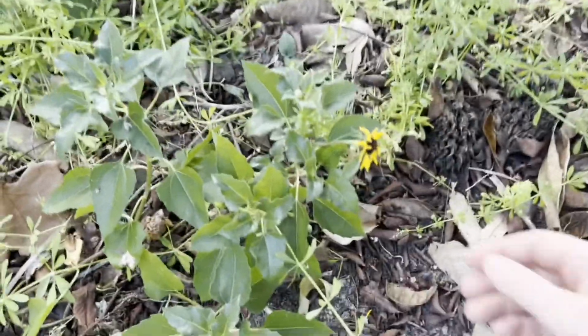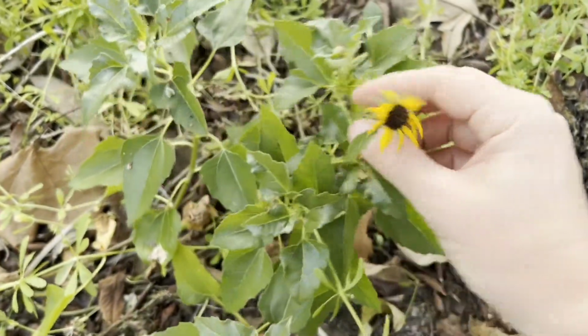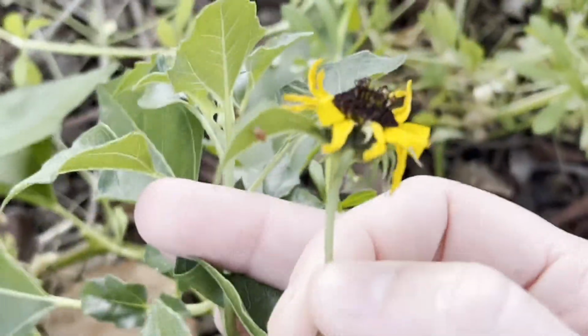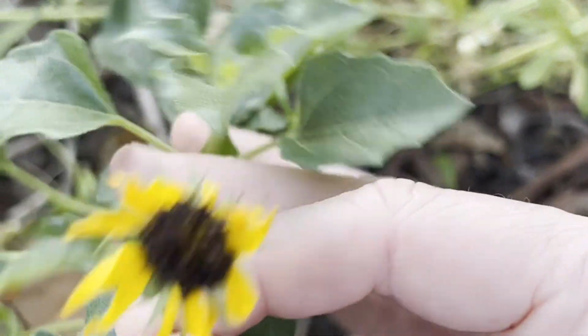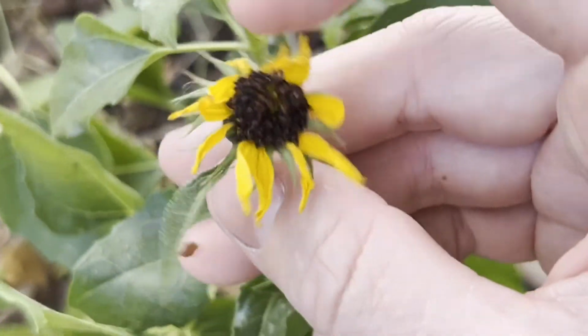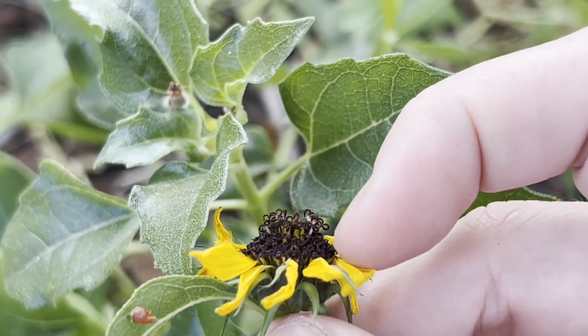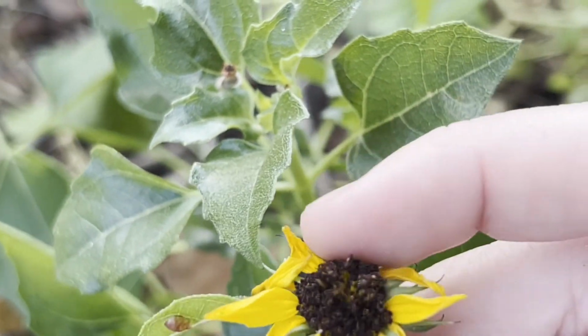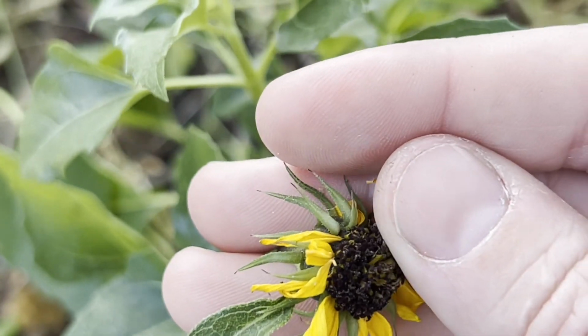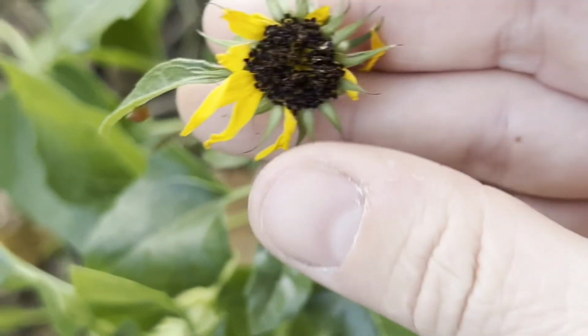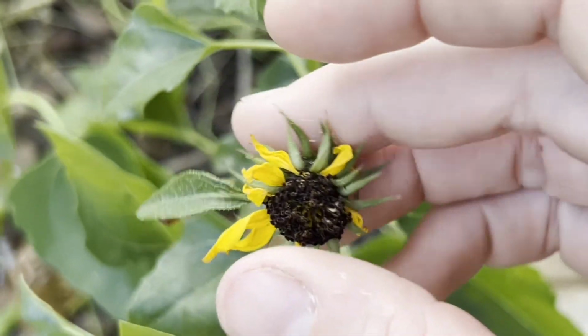So here behind the building, you can definitely tell this is a member of Asteraceae, because it just looks like a sunflower, a little baby sunflower. These flowers inside are called the disc florets because they're on the disc. And the yellow ones sticking out are called the ray florets.